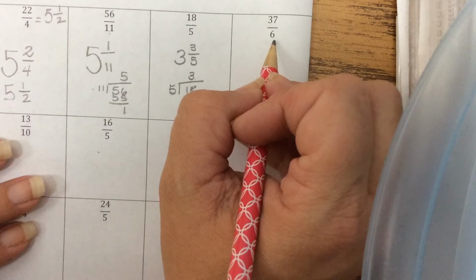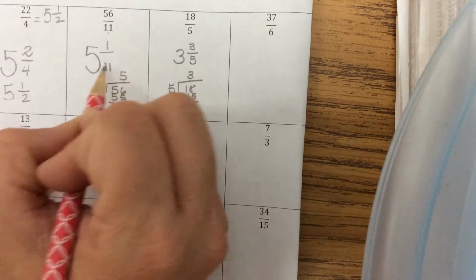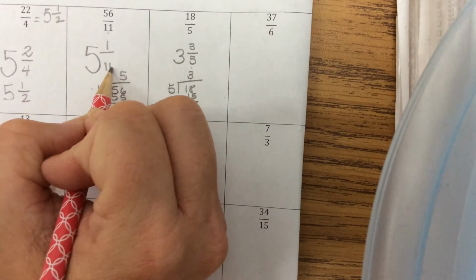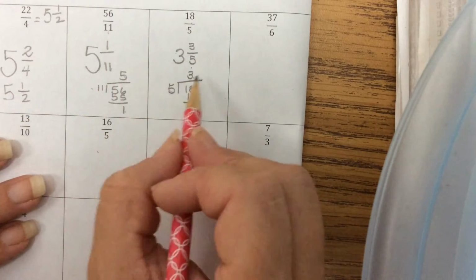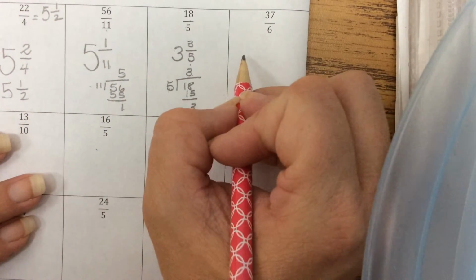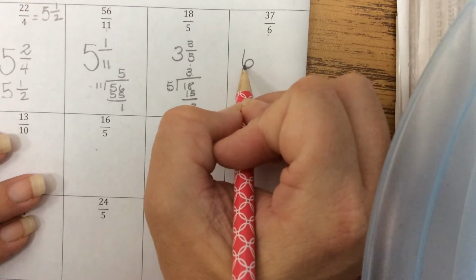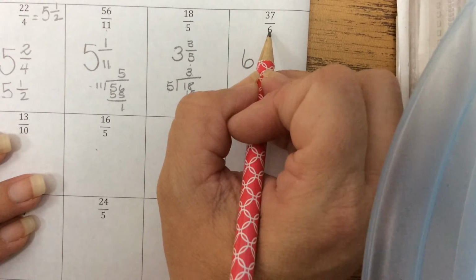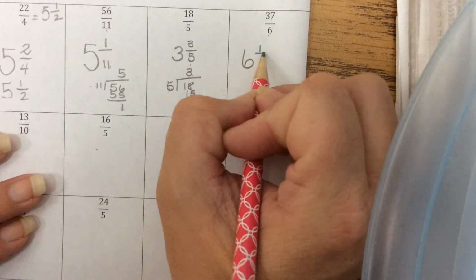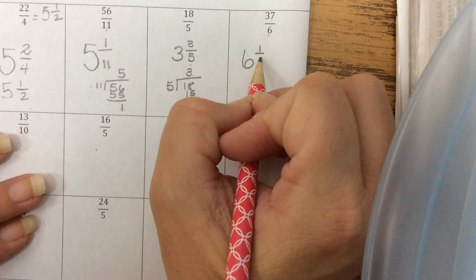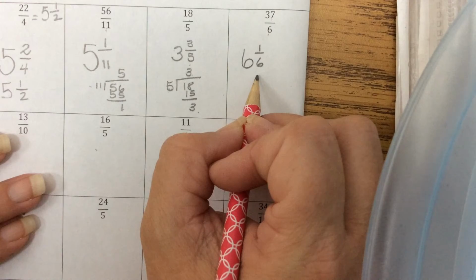Okay? And then you always need to make sure that each of those fractions are in simplest form, and these two happen to be. All right? So, how many times does 6 go into 37? 6 times. How many left over? 6 times 6 is 36, so 1 left over, and the denominator is 6, and 1/6 is in simplest form.